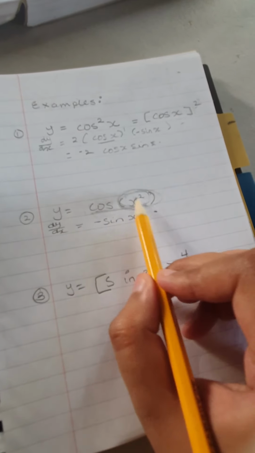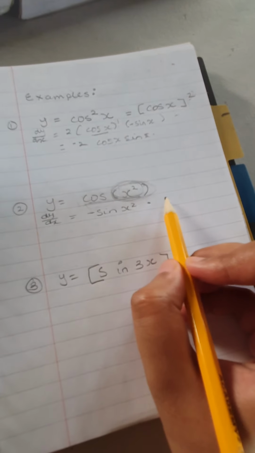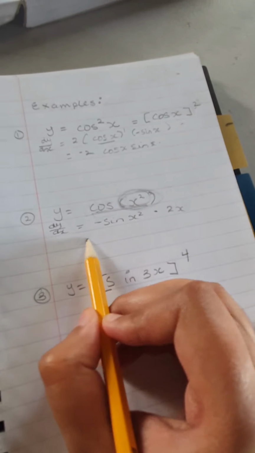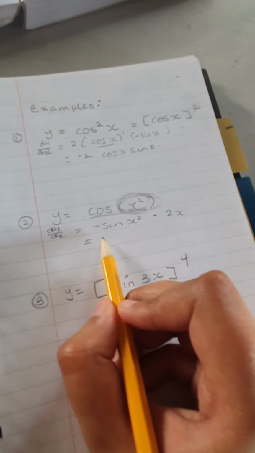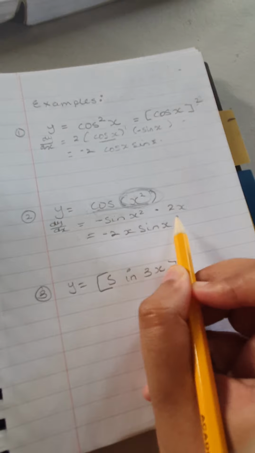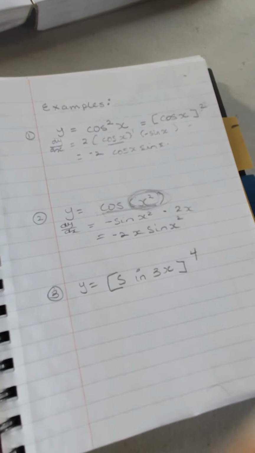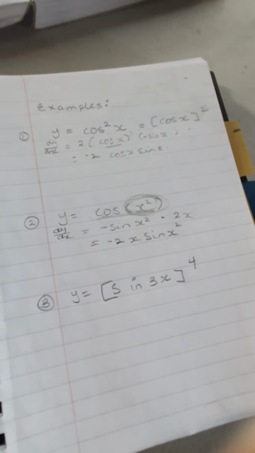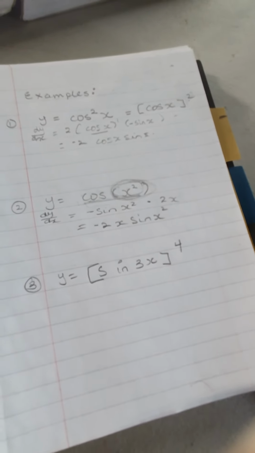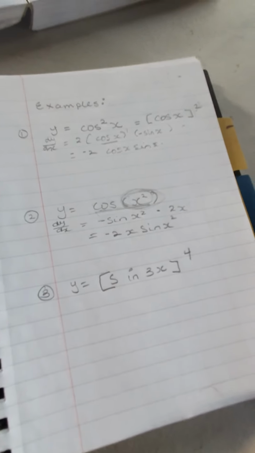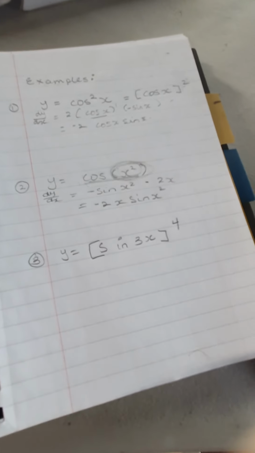So what is in the bracket is x squared. If we times by the differential of that, it will be 2x, right? And we could simplify that: negative 2x sine of x squared, right? So like I say, you could do the bracket part first or last, it doesn't matter, you're going to get the same answer. Just make sure you have all the steps there, right? If you forget how to do this, just look back at your last video. We did plenty of those, right? You're going to get the hang of it.